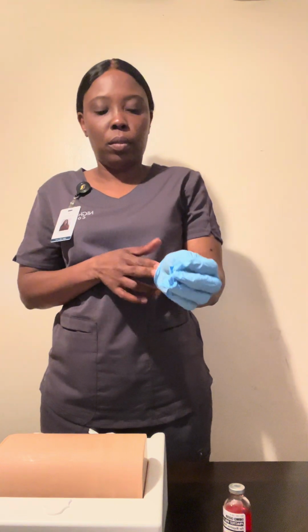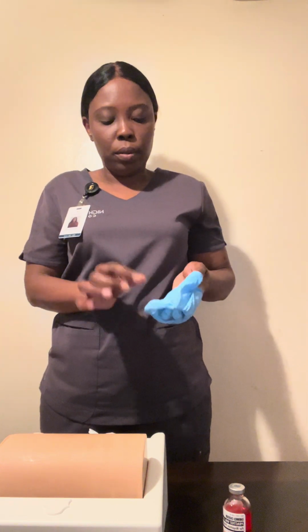And then I'm gonna remove my glove, turn it inside out, and sanitize my hands. I'm gonna make sure my patient is comfortable, and then I'm gonna document my procedure, give my patient privacy, and close the curtain as I leave. Thank you.